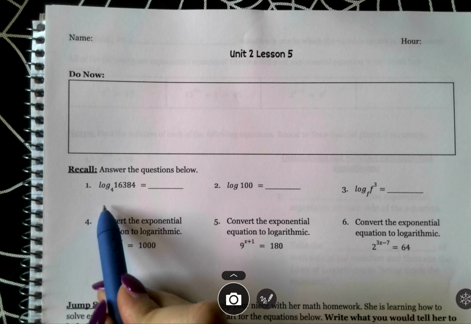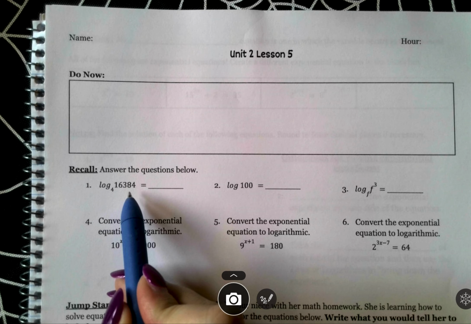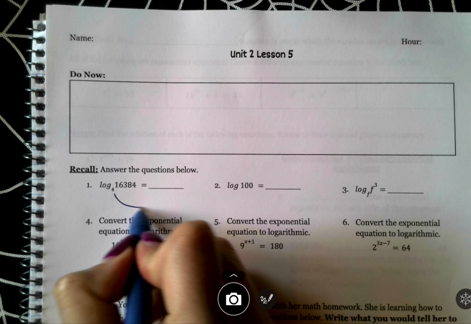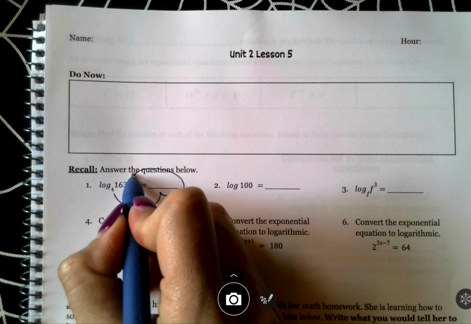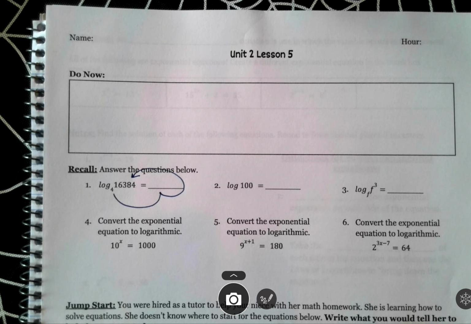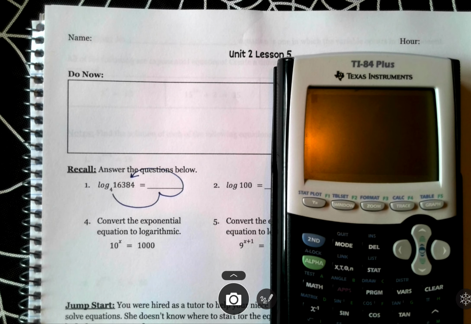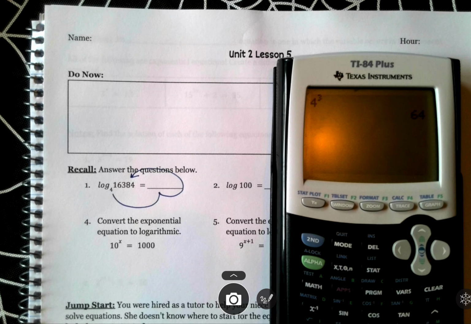So log base 4 of 16,384. So I need to think to myself, well, 4 to what exponent would give me 16,384? So in my calculator, let me grab it. I can do like 4 to the power of 3. Well, that's not what I want. I got 64. Sorry, my lighting is a little weird.